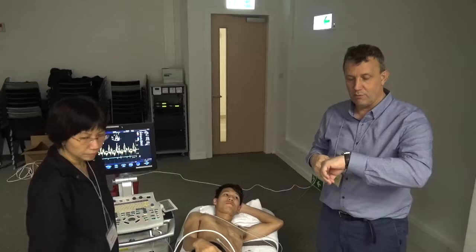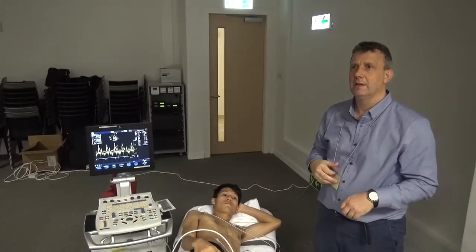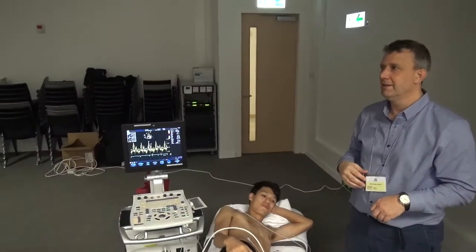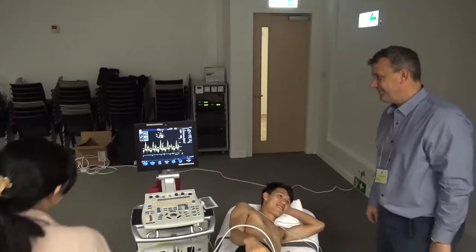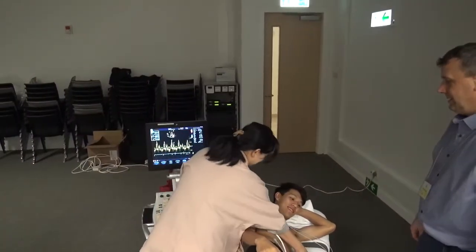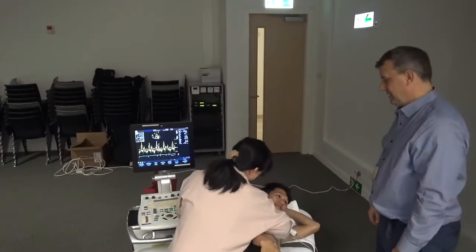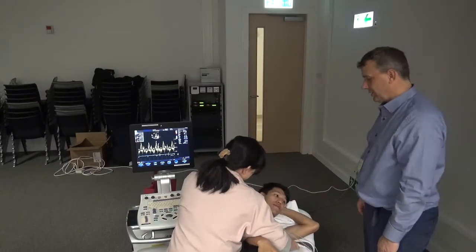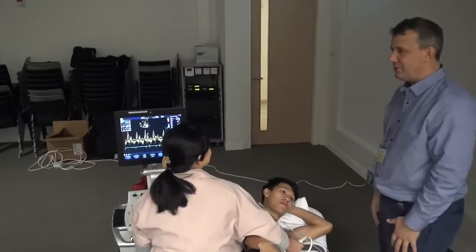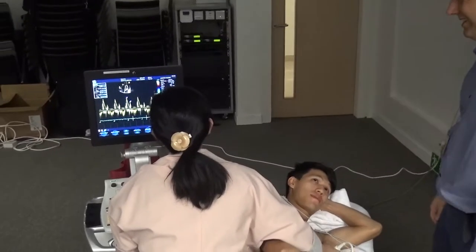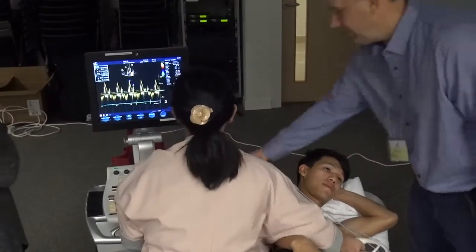Okay, time for one more person to have a go. Just take the strain off everything, okay? Come on, come and have a go. Okay, so whichever one you want to do, short axis or long axis or apical view, which one do you want to do? Apical, okay.